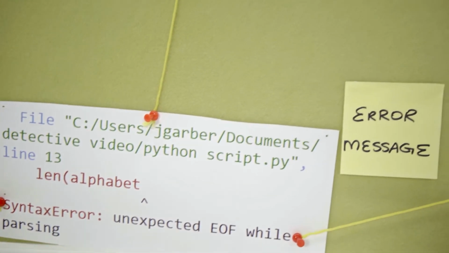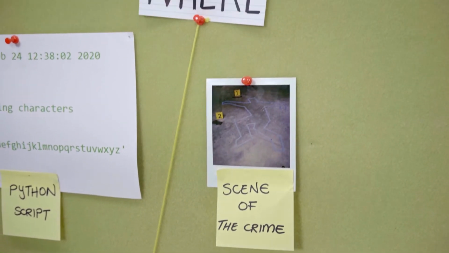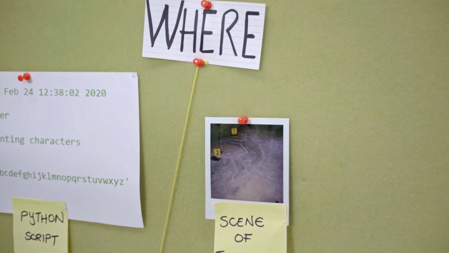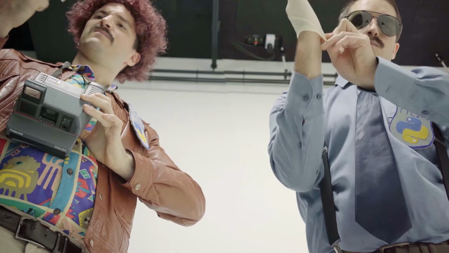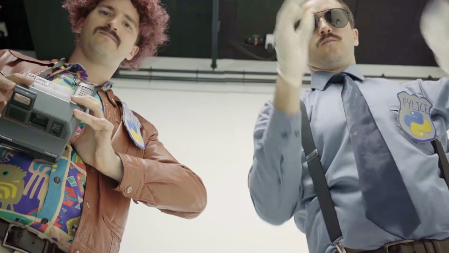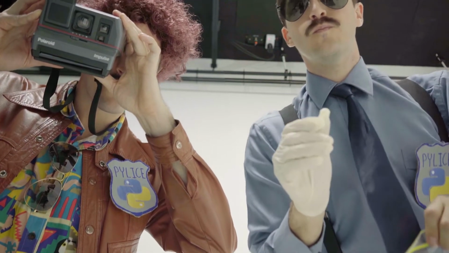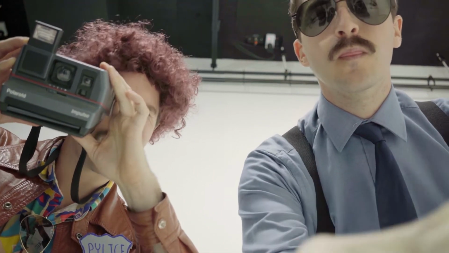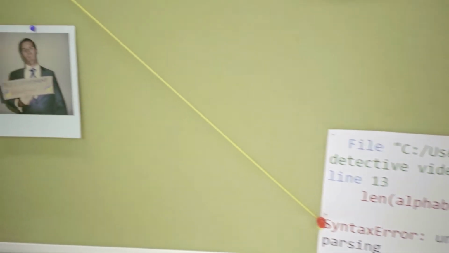Luckily, the clues are right in front of our nose when Python generates an error message. So first, to the scene of the crime. Python error messages point to the exact line of code where the crime was committed in your script. And, if necessary, they will trace back to questionable code in whatever function or package is involved. This allows you to pinpoint the functions and variables being used when the crime was committed.